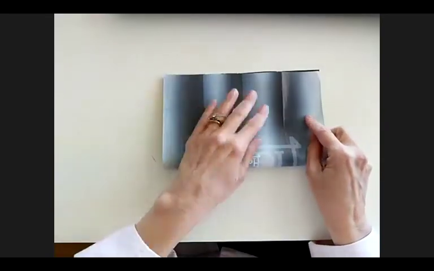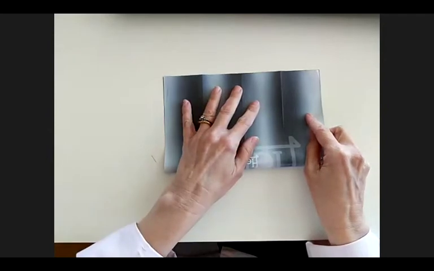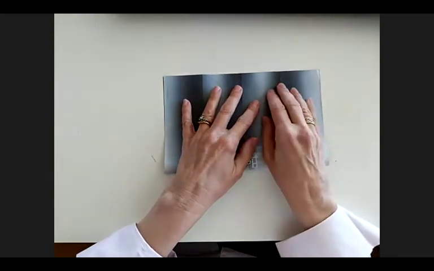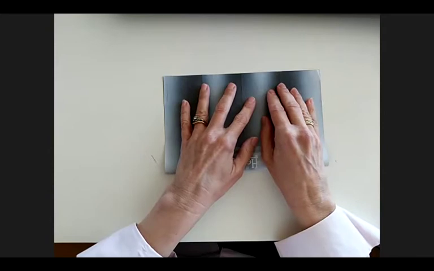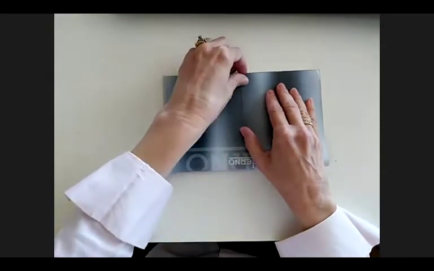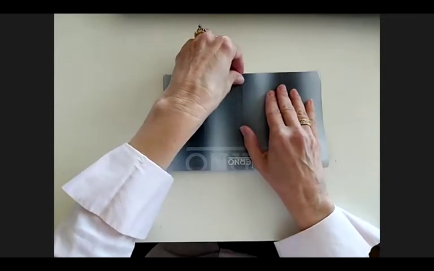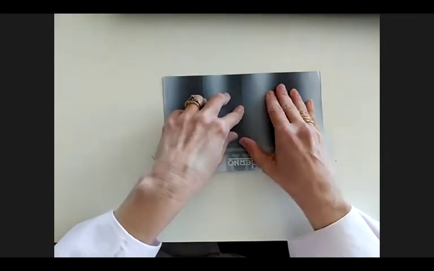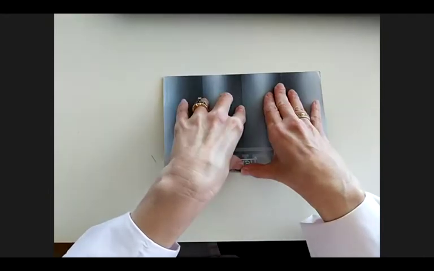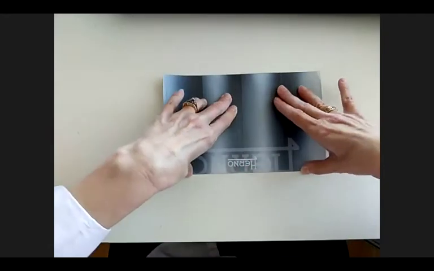And this time, you really want to make sure that your left and right edges align, because we put those creases in the other direction. I also sort of use my fingernail to make sure that edge is straight. I'm just going to take a second. I'm going to come down that center and crease across.